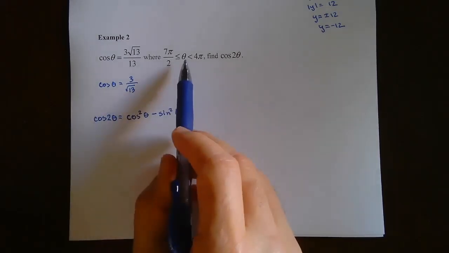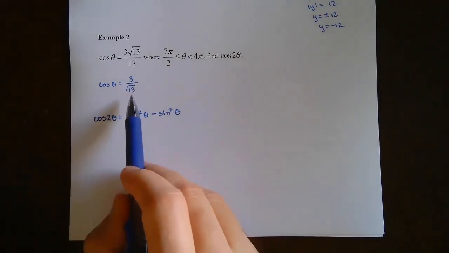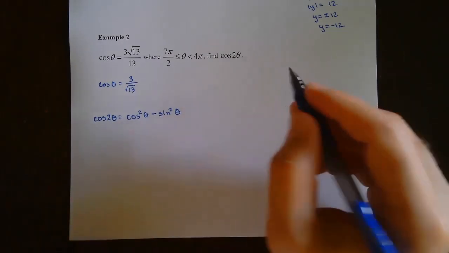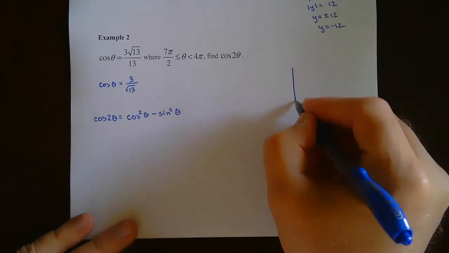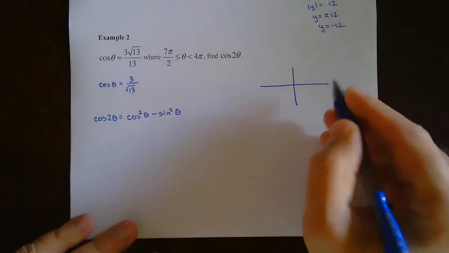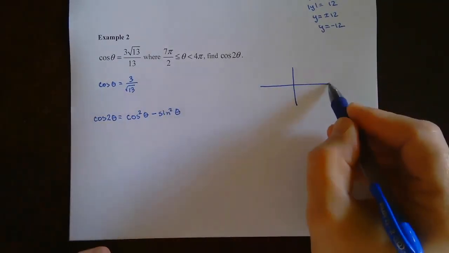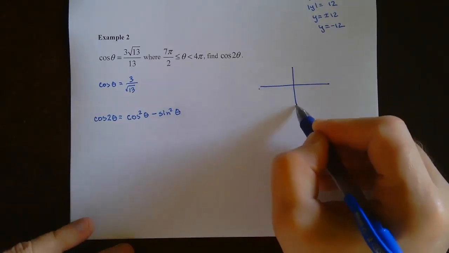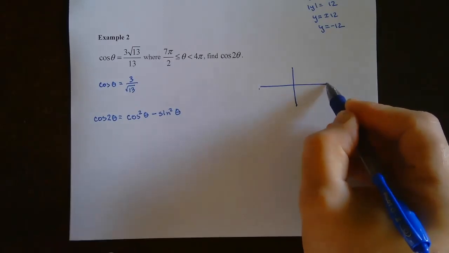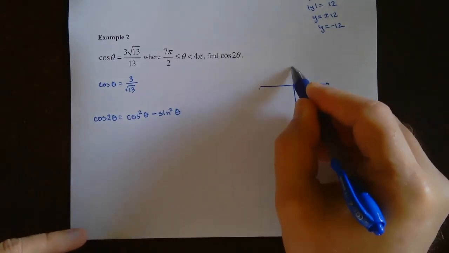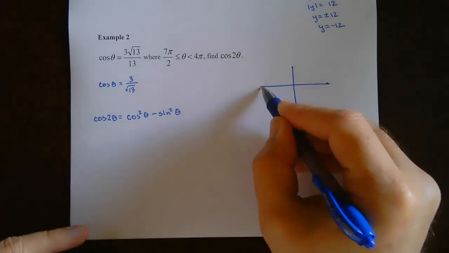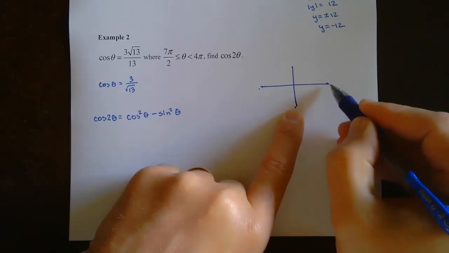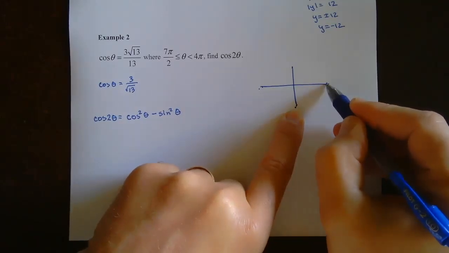Because I know where theta is, I can use these 2 sides of my triangle to figure out what sine of theta is. So I'm going to draw a picture, and I'm going to count by pi over 2s. This is 0, 1 pi over 2, 2 pi over 2, 3 pi over 2, 4 pi over 2, which is the same as 2 pi, 5 pi over 2, 6 pi over 2, 7 pi over 2. Right here is 7 pi over 2, and one more is 8 pi over 2, which is really 4 pi.